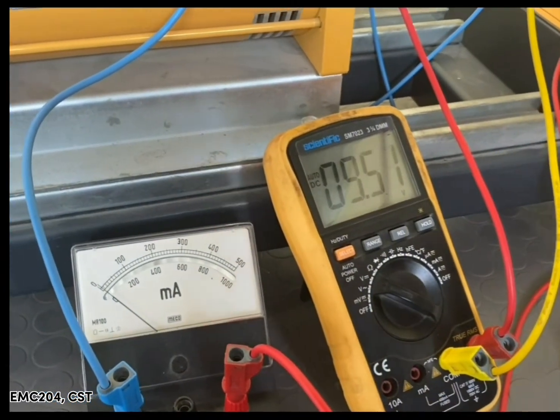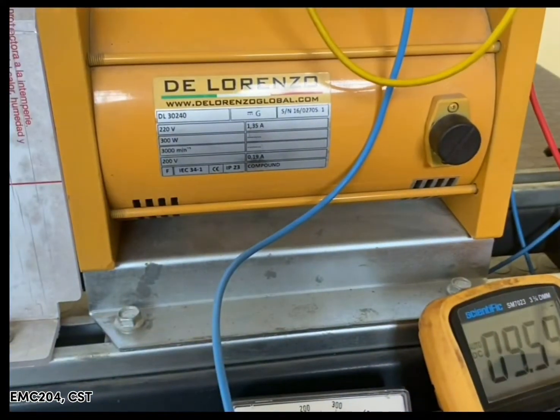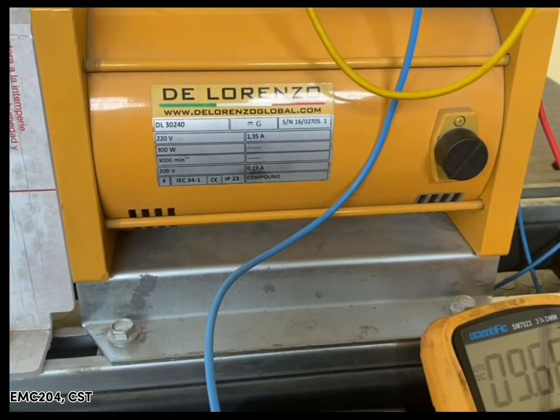Here the given rated current is 190 milliampere, so we must take the range of 10.